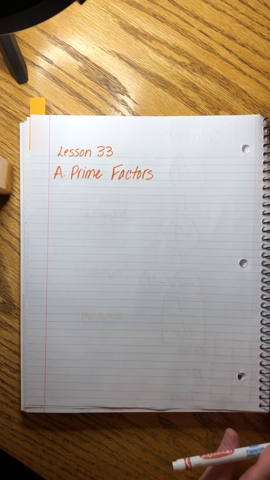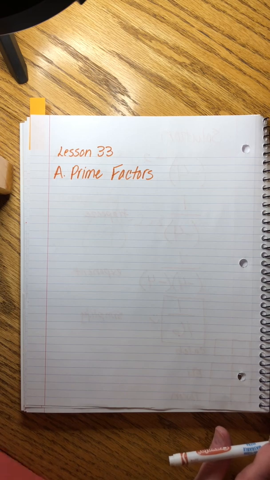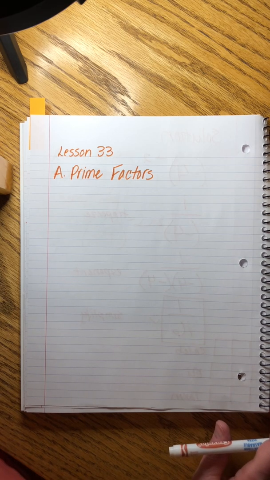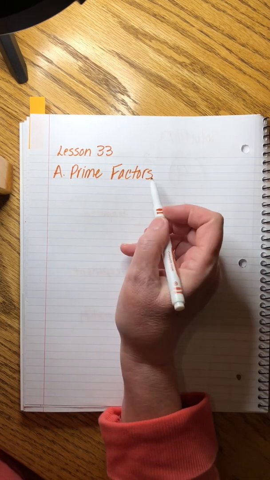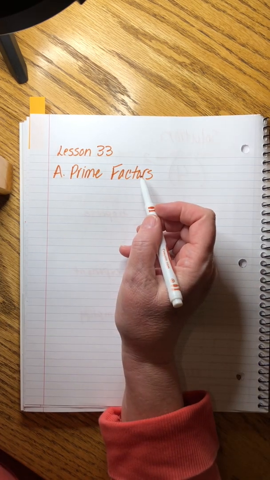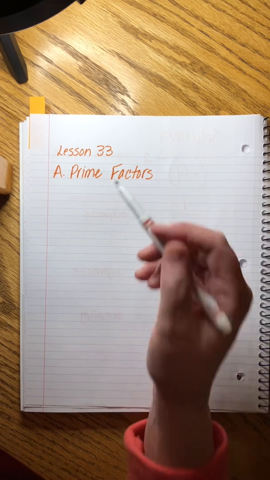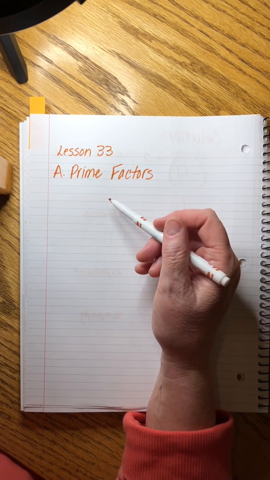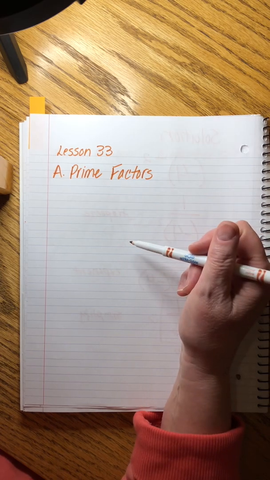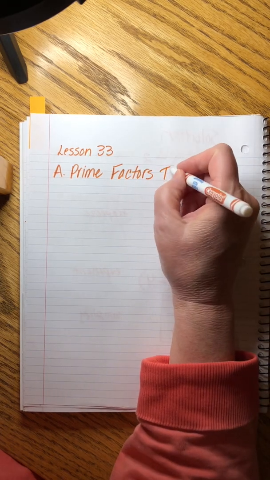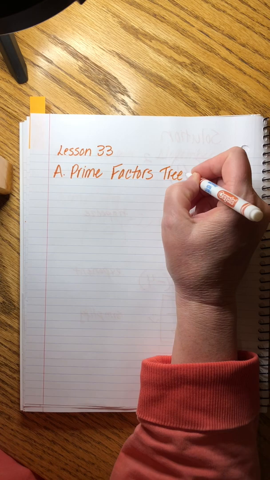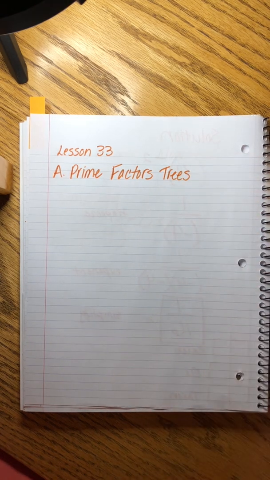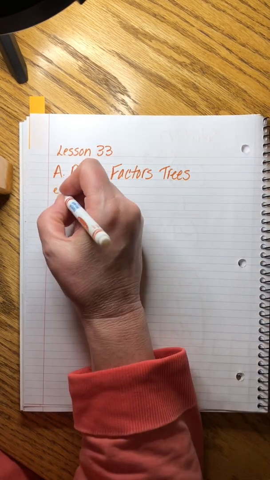Saxon Algebra 1, Lesson 33. Two parts, you guys. John's so sneaky. The first one is one of my all-time favorites. We're going to talk about prime factors. John teaches this differently than I do. If you look in the book, it doesn't look like what I do at all. I make those fabulous prime factor trees, all right? So let's just jump in, break it down.